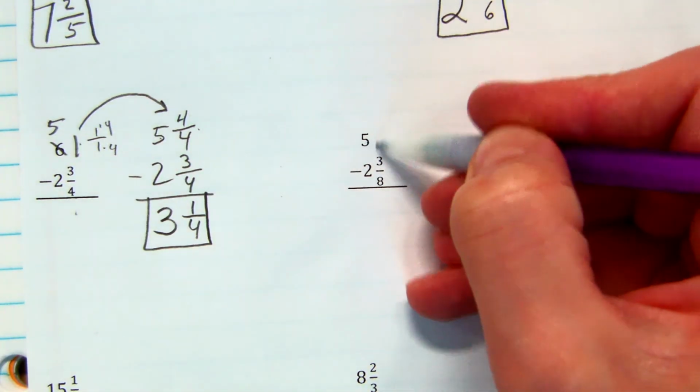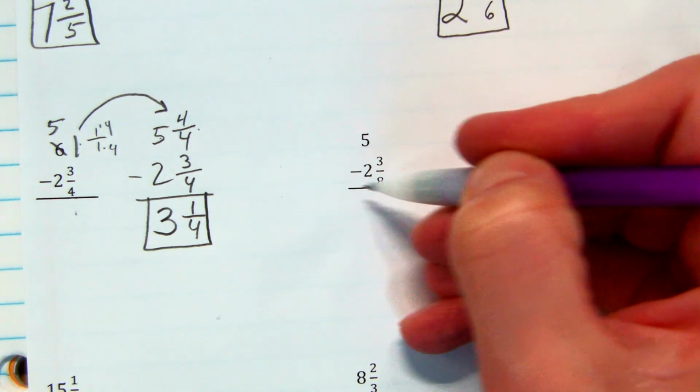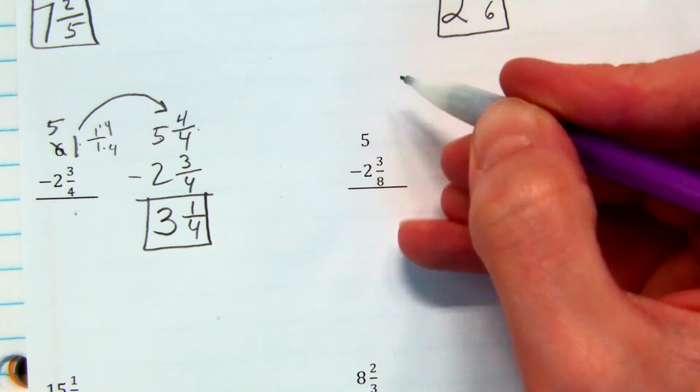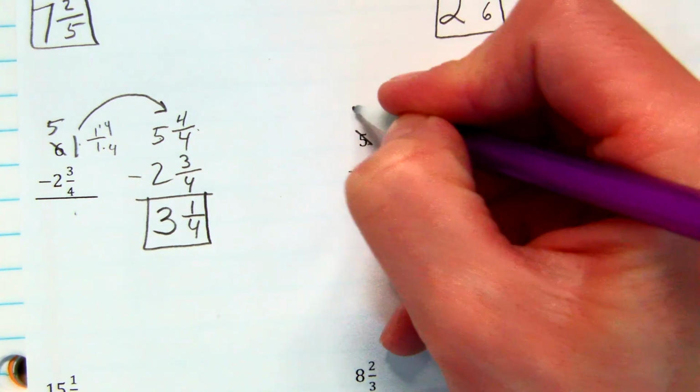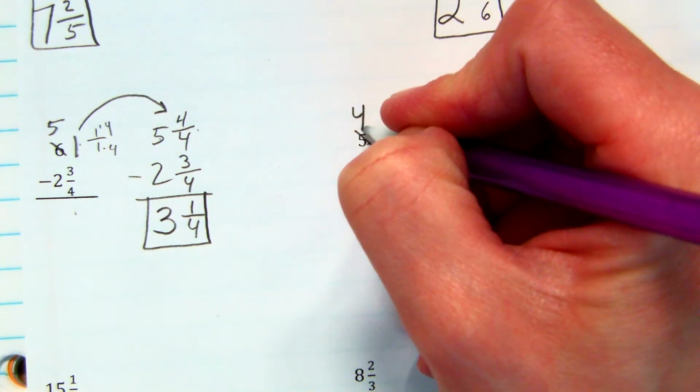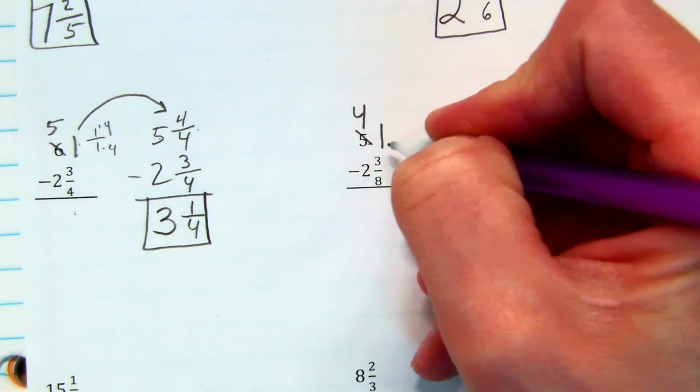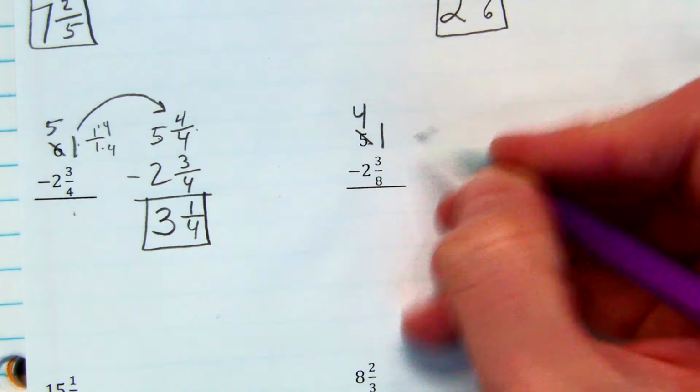So there's nothing here to subtract 3/8 from. If I'm subtracting, I have to have something to subtract from. So I'm going to borrow from the 5 and make it 4. And then how many eighths would add up to 1? Because I'm putting a 1 over here.